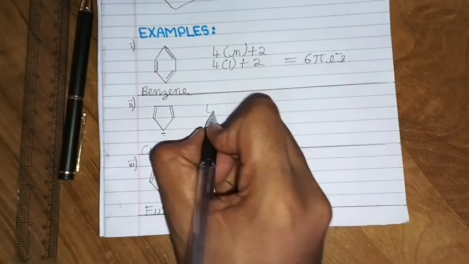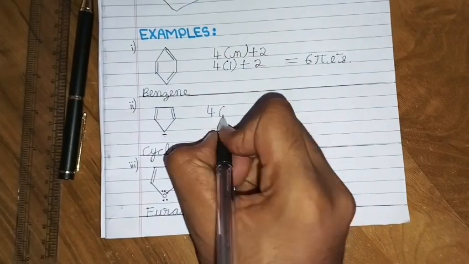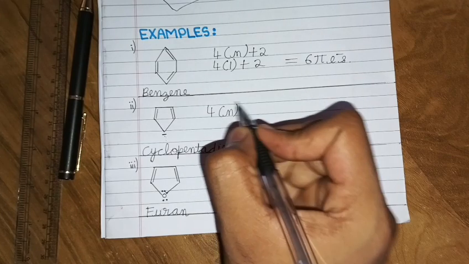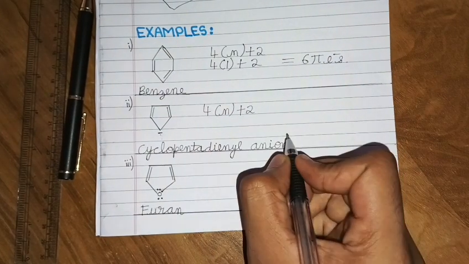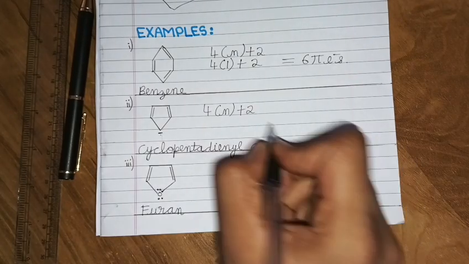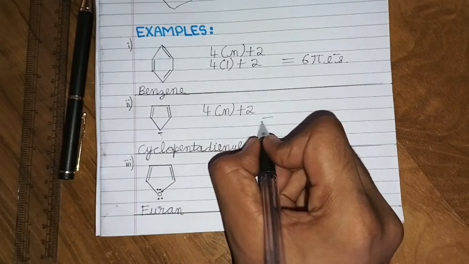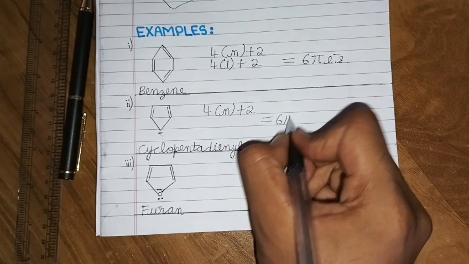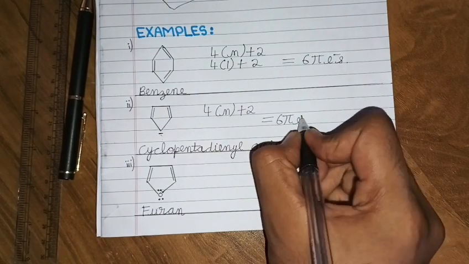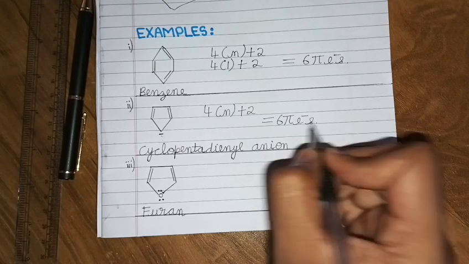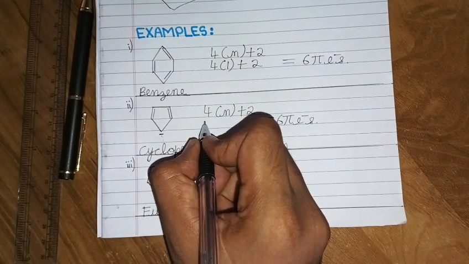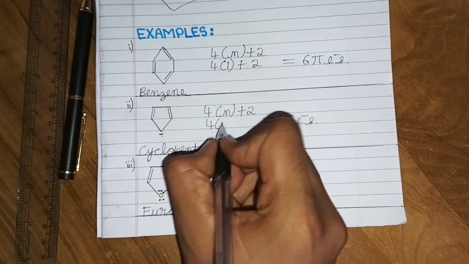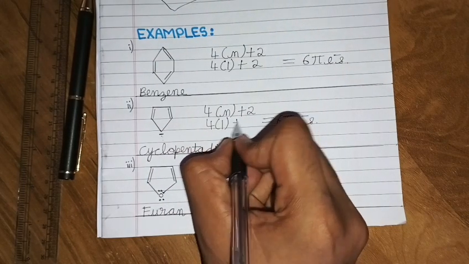So we have the main Huckel rule formula, 4 into n plus 2. So we know 1, 2, 3, 4, 5, 6. We are going to get the answer 6 because there are 3 pi bonds, the same as in the first one. So 4, in the place of n we are inserting 1, plus 2.